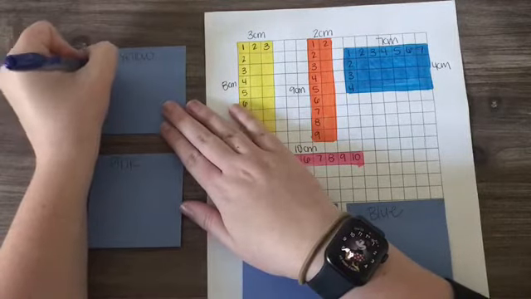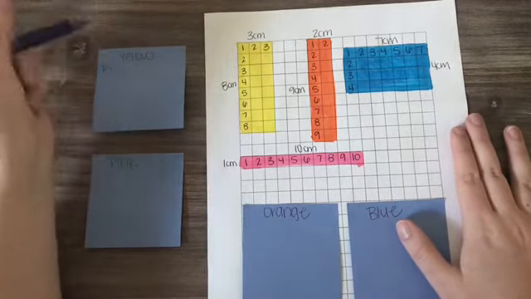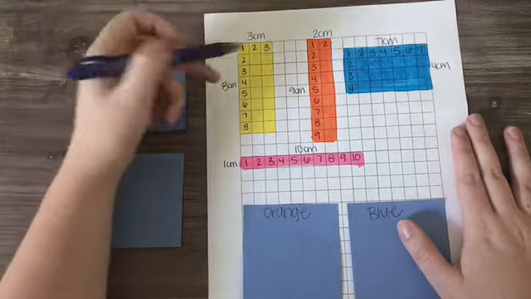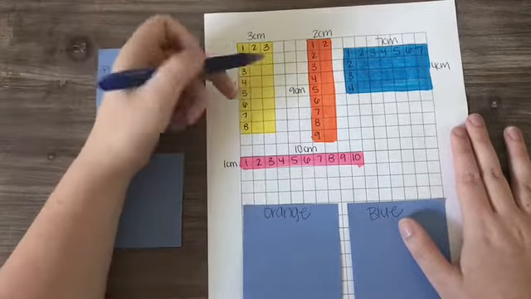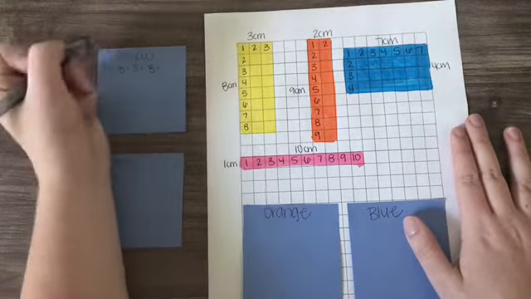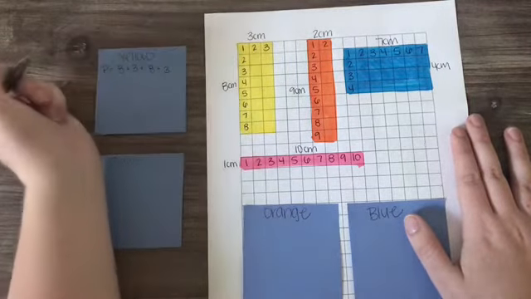So we have perimeter. We're going to look at yellow. We have a length of 8 and a width of 3. So I added 8 and 3. And then I'm going to add our other length, which is also 8, and our other width, which is also 3.